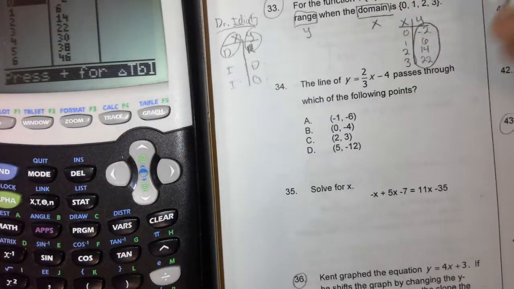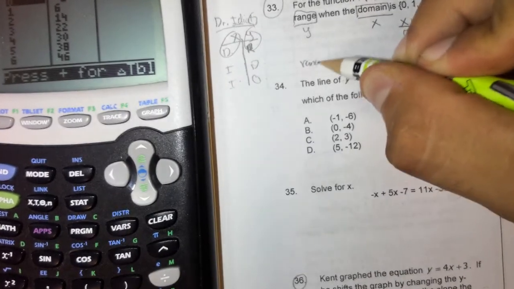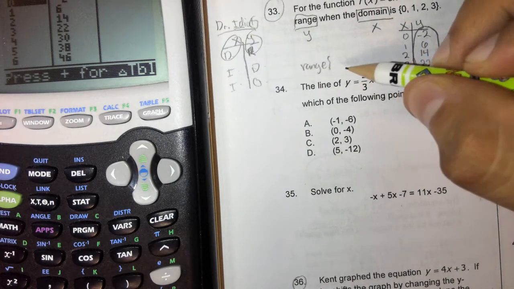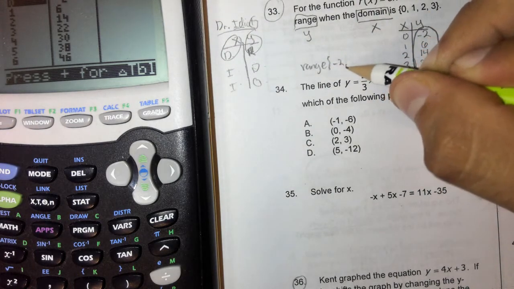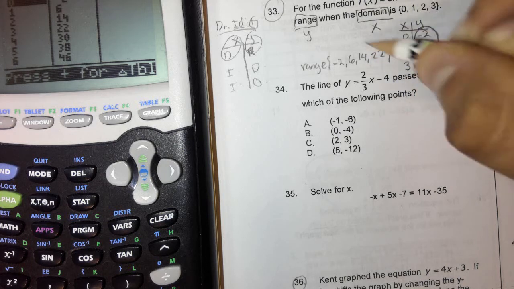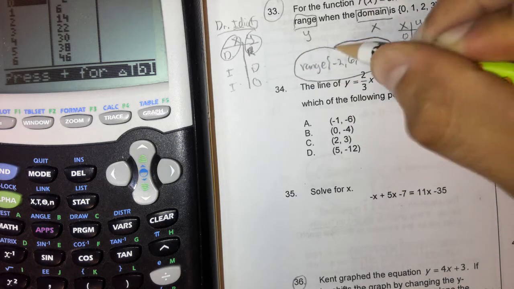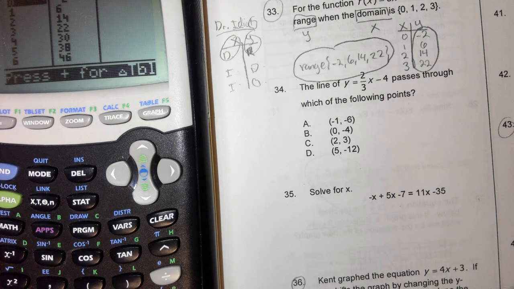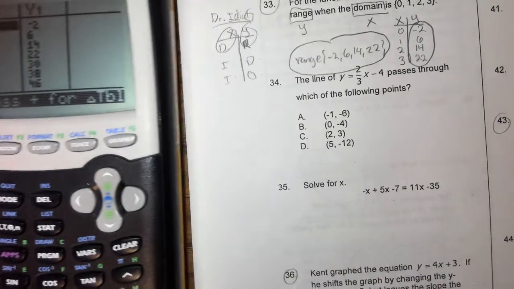So I can go ahead and say range would be the numbers -2, comma 6, comma 14, comma 22. Close them off, and that's it. So that's my range, -2, 6, 14, and 22, whenever my domain is 0, 1, 2, and 3. Like I said, it's pretty straightforward when you know what to do.